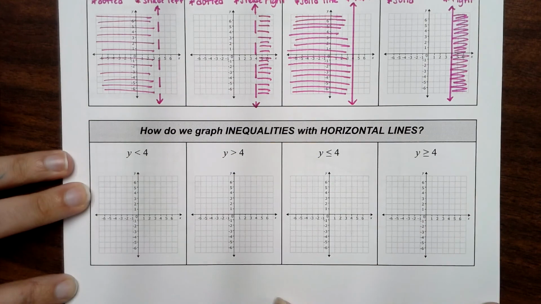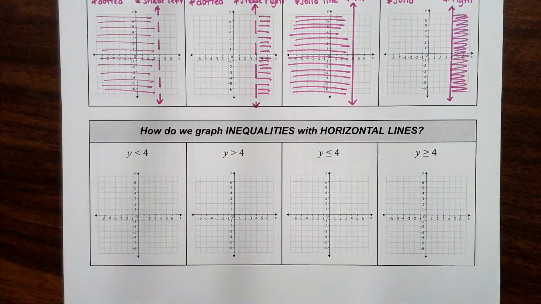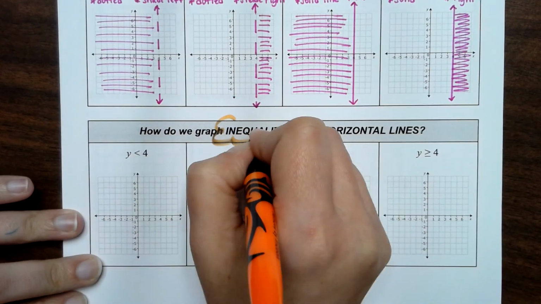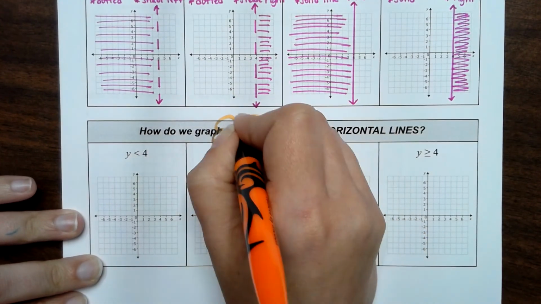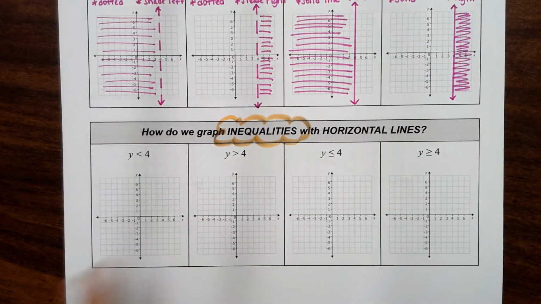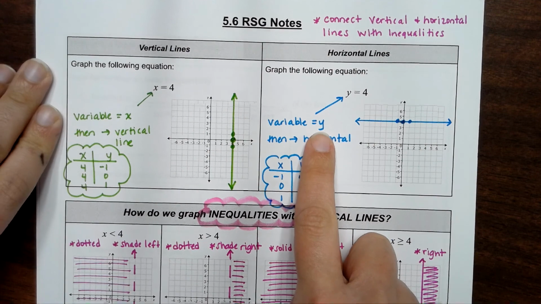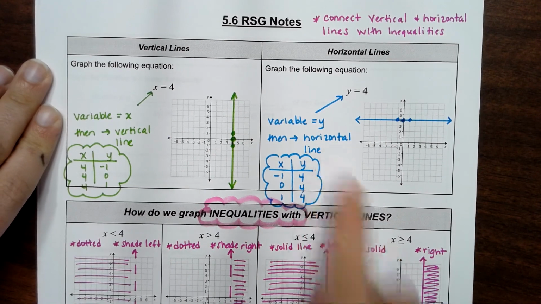Now let's talk about horizontal lines. So our next question is going to be, how do we graph inequalities with horizontal lines? The first thing I know is that this line is going to be horizontal because anytime the variable is a y, it's going to be a horizontal line.